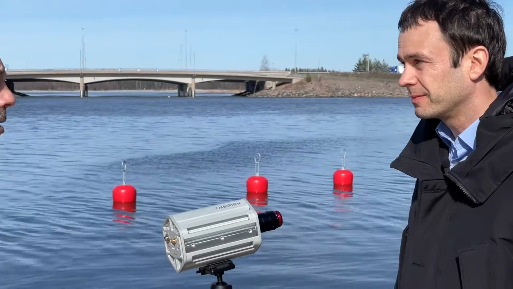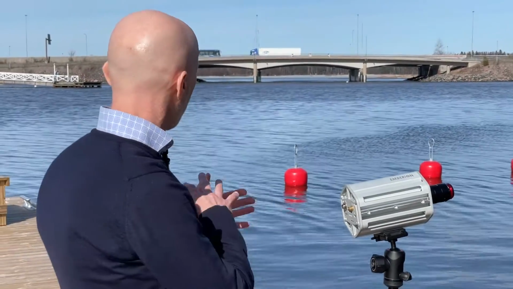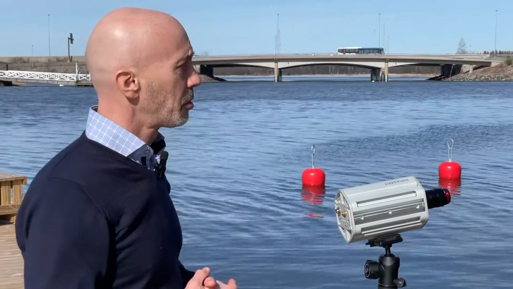So who could benefit from this sort of setup? Any company looking for a surveillance application such as border control, scanning a scene, maybe using also a zoom lens, looking at different distances across the water in stealth mode.